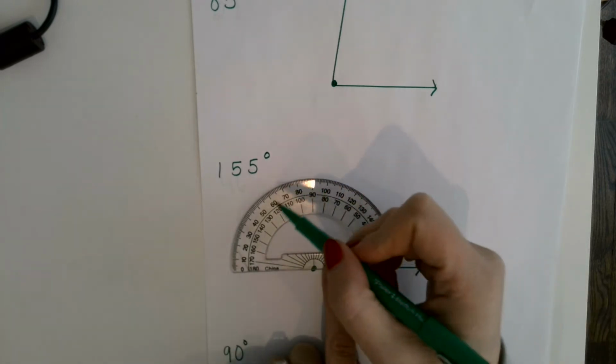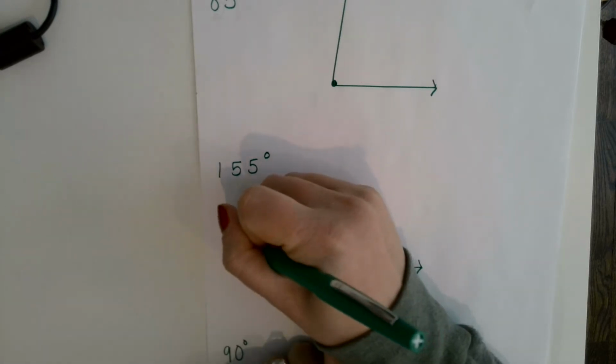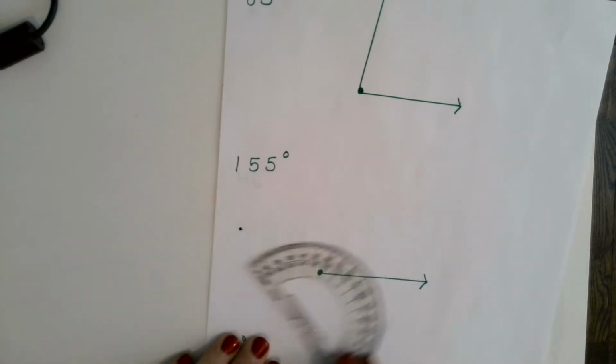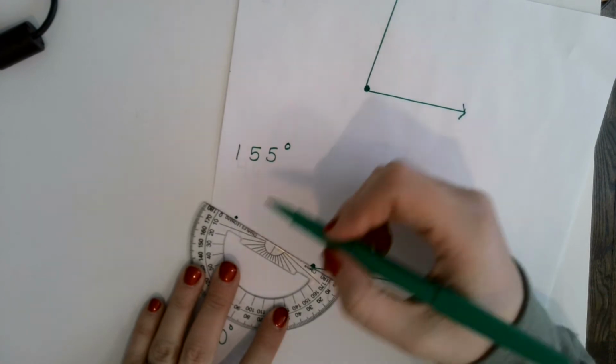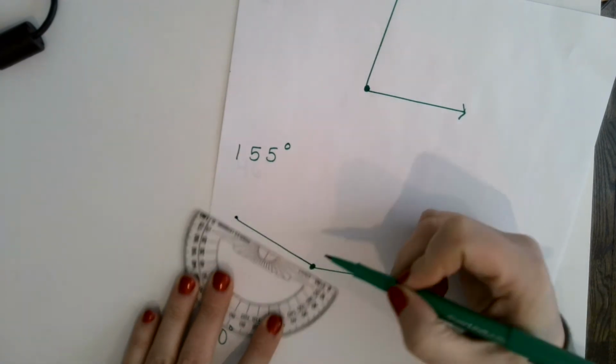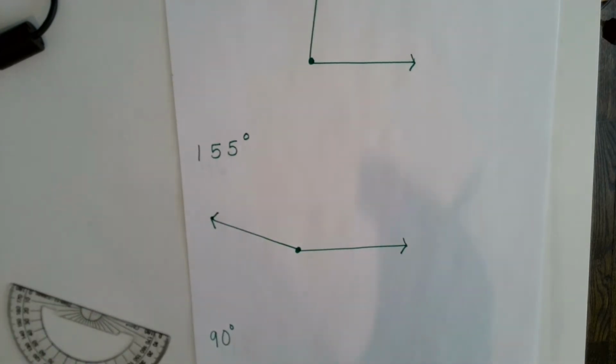I'm going to look for the 155 on this side. Here's 150, here's 160, so I'm going to want to mark halfway between 150 and 160, right up there. And then I'm going to use the bottom of my protractor to connect the dots. I'm going to check. Yep, looks like an obtuse angle.